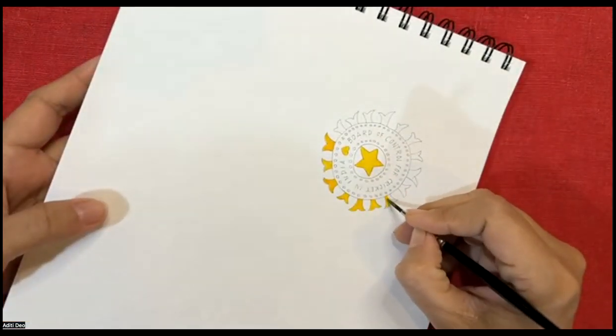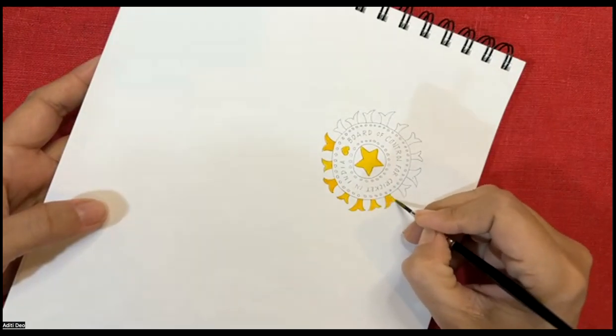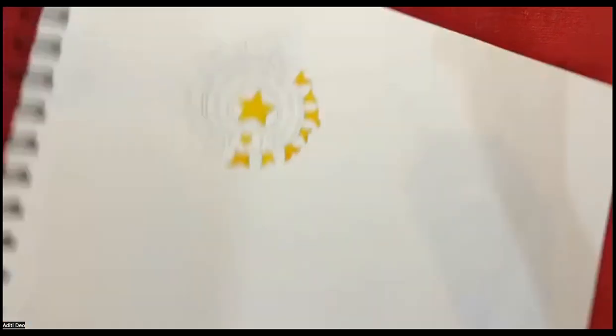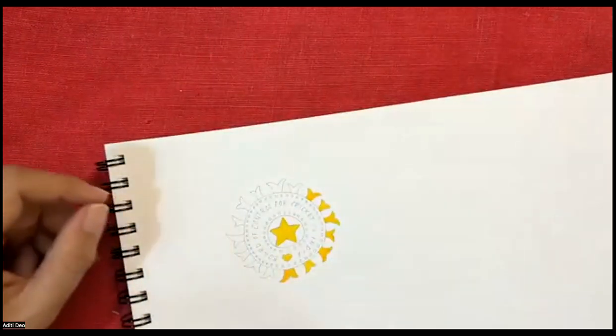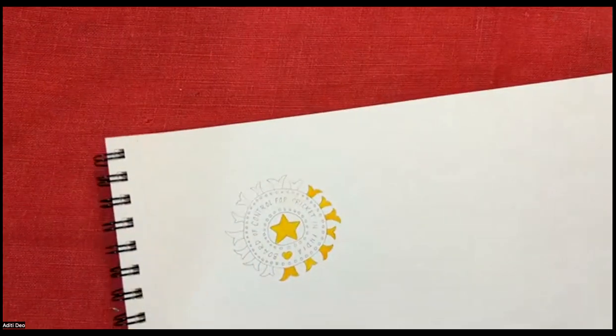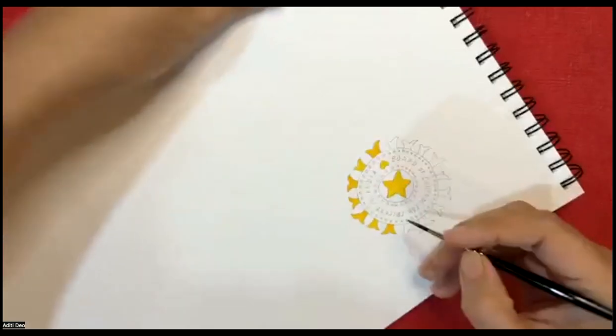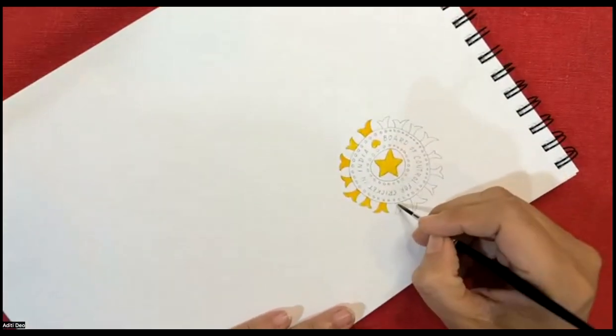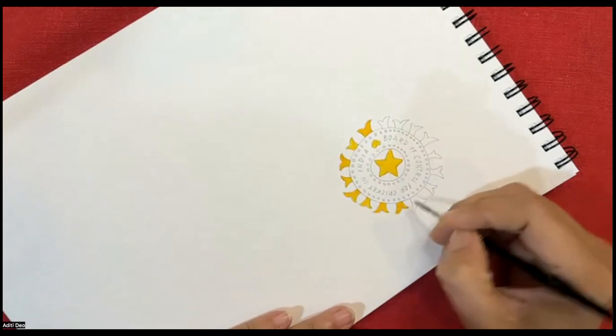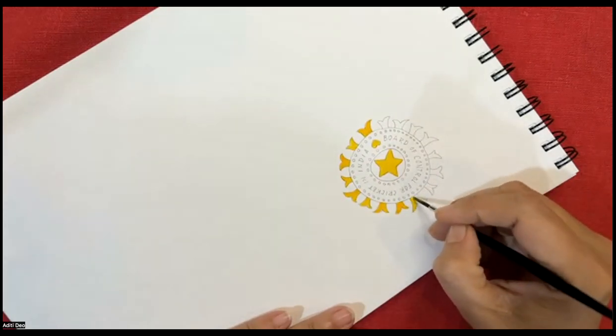The best way to paint is to keep moving your book round and round so that you don't accidentally put your hand on top of the place that you're painting. This is what I do. I just keep turning it round and round, paint two, three at a time, and then turn it round again.